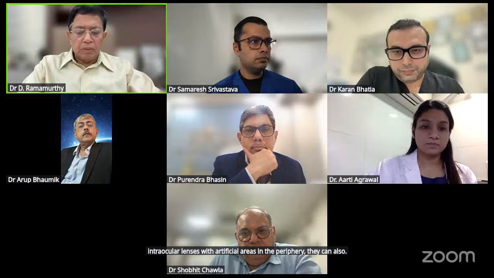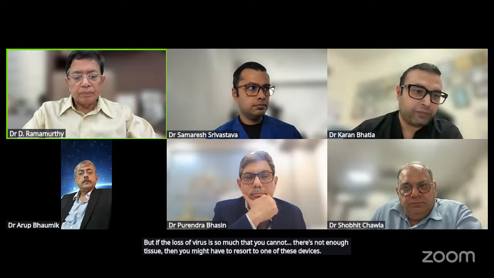But one of the problems with these is that sometimes over time they leach pigment, and they can lead to glaucoma, uveitis, etc. So if it's possible to do a pupilloplasty itself, that would be the preferred mode. But if the loss of iris is so much that there's not enough iris tissue, then you might have to resort to one of these devices. Any experience with the artificial pupils? Have you used it, sir?